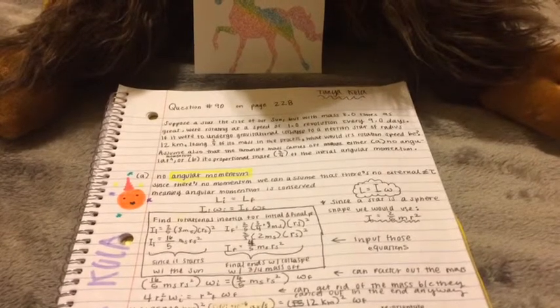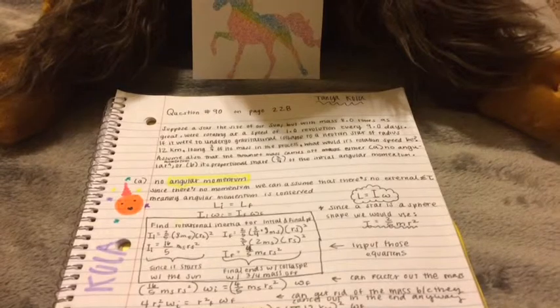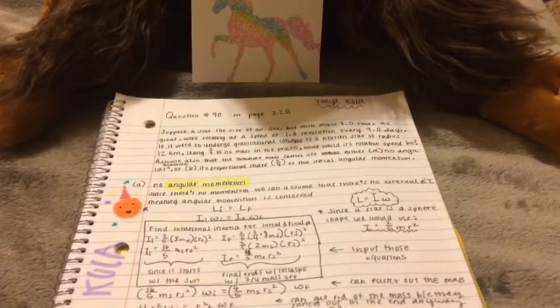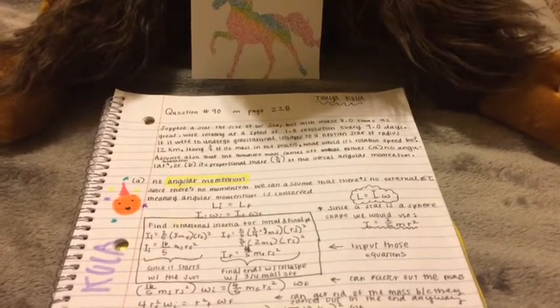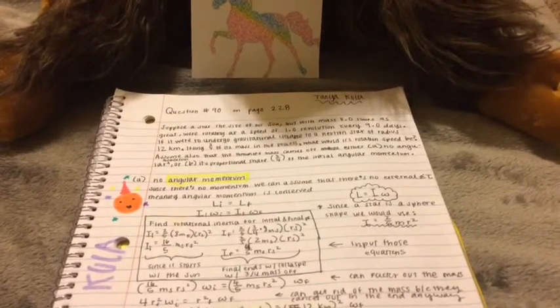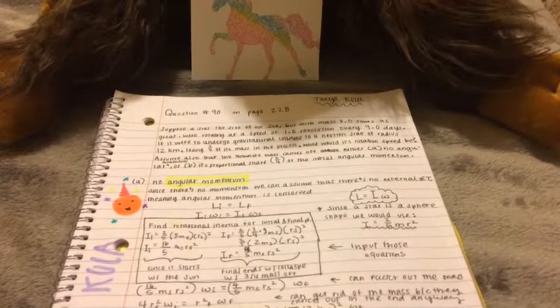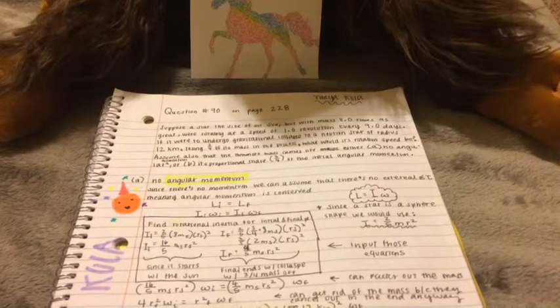If it were to undergo gravitational collapse to a neutron star of a radius 12 kilometers, losing 3/4 of its mass in the process, what would its rotational speed be? Assume also that the thrown-off mass carries off either no angular momentum or its proportional share, 3/4, of the initial angular momentum.